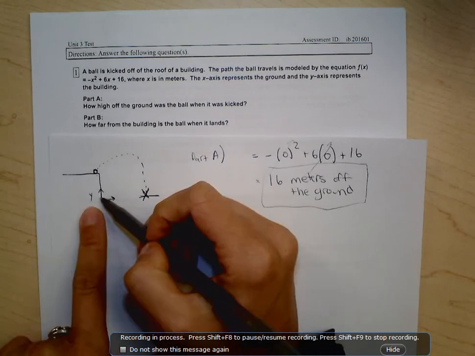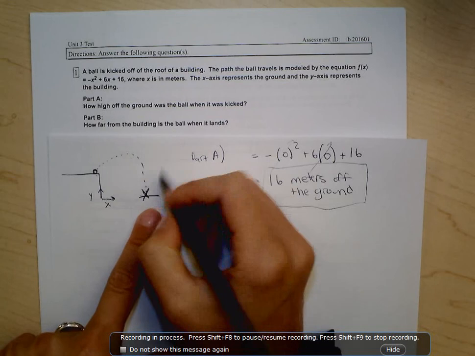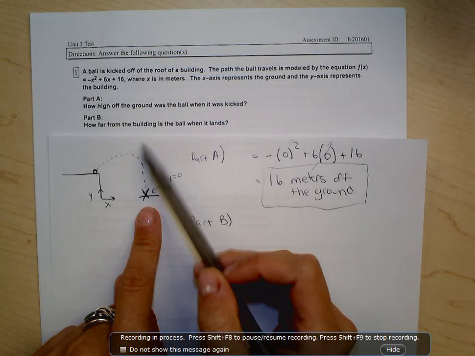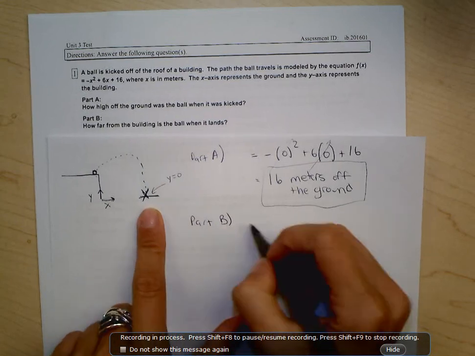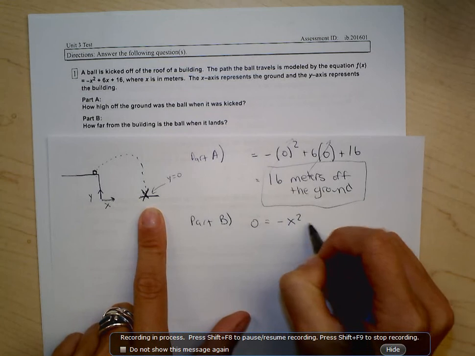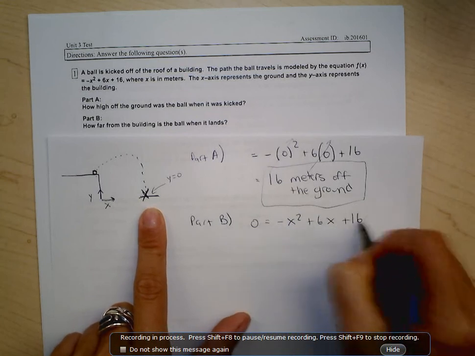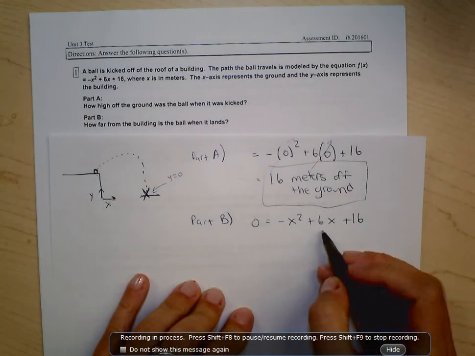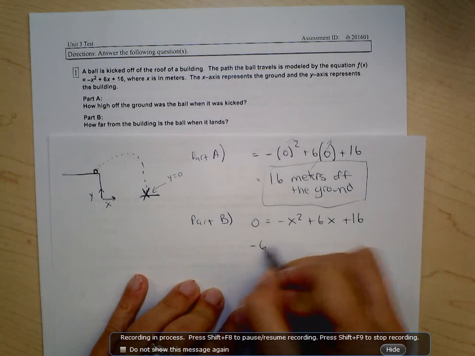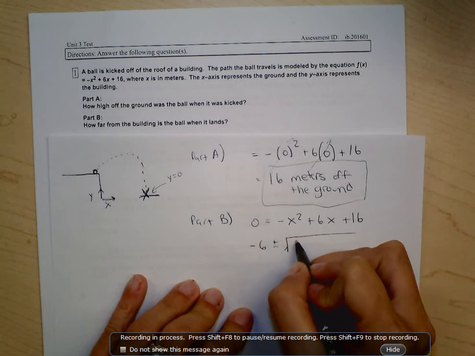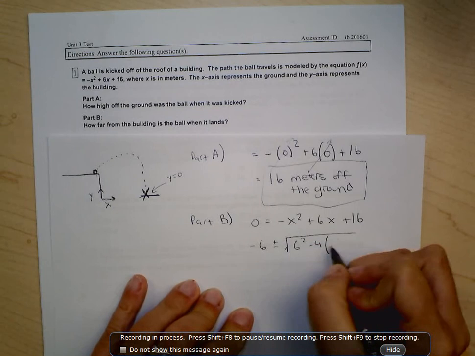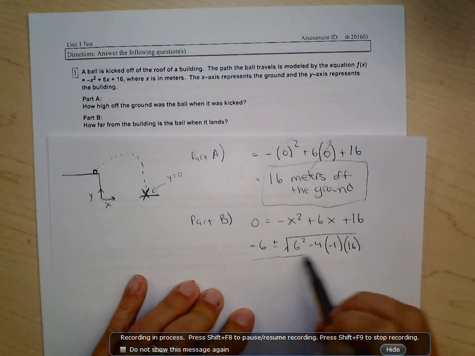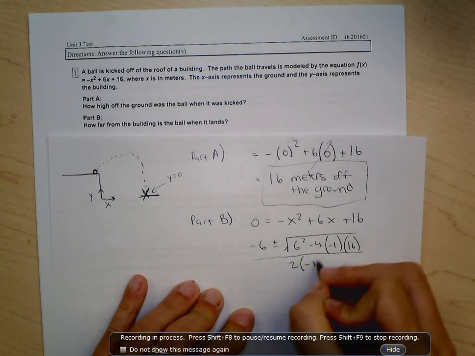So my y value here is 0. So y is 0 here, or if we're talking about the height, same thing as y, that means on the ground. So 0 is equal to negative x squared plus 6x plus 16. And from here, because my quadratic equals 0, I can use the quadratic formula. So I'm going to have negative 6 plus or minus the square root of 6 squared minus 4 times a negative 1 times 16. So be careful of your negatives here. All over 2 times a, which is negative 1.